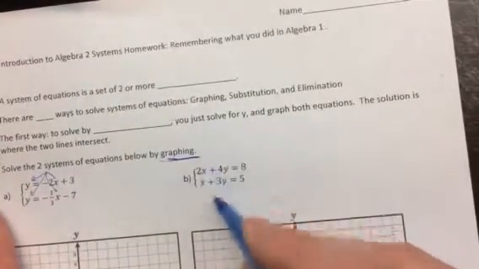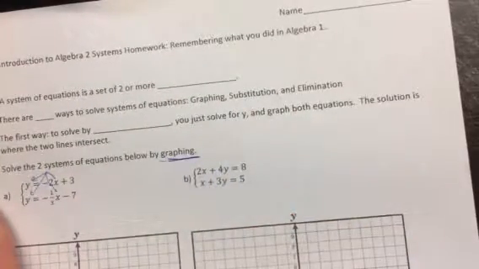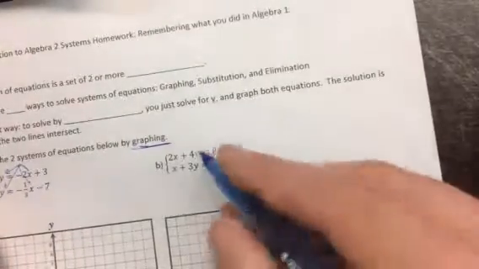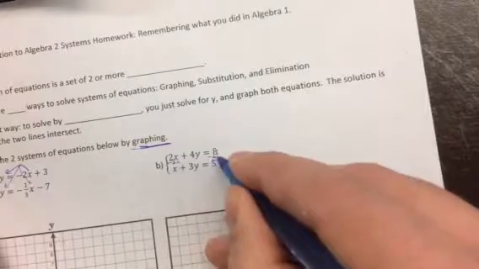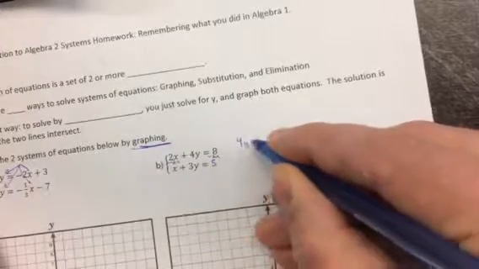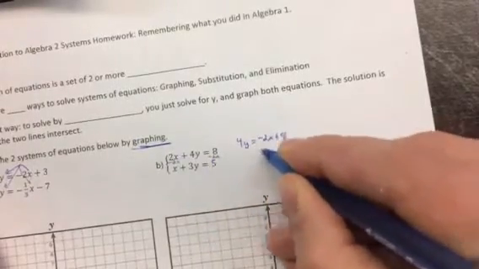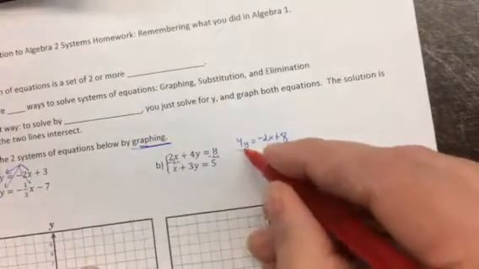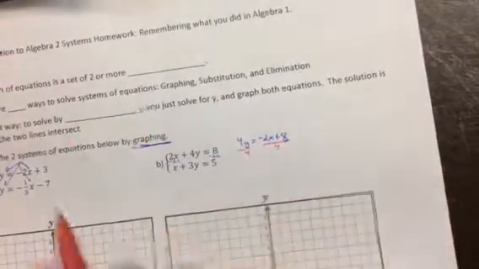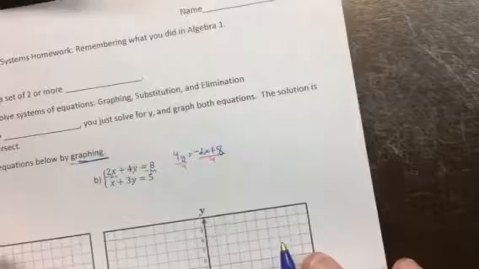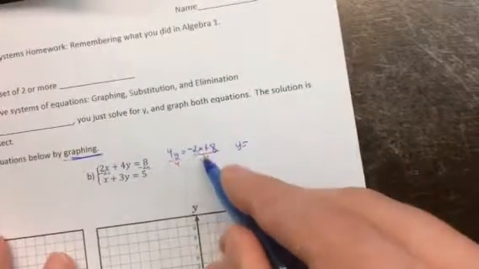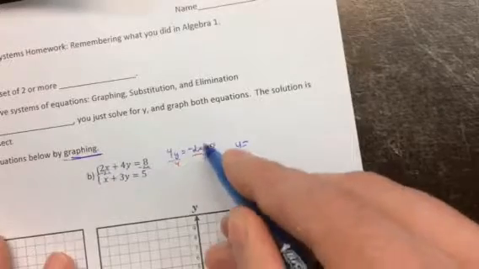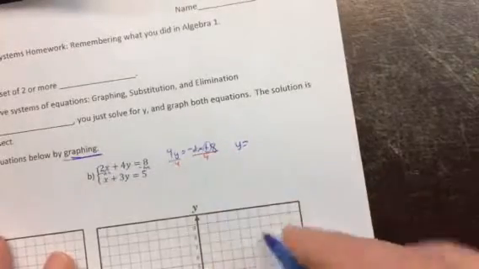I'm going to do the harder one here. To be able to graph this, we really want to get it in slope-intercept form. So the first thing to do is solve for y. So we subtract 2x from both sides, for y equals negative 2x plus 8. We divide by 4 on both sides. And remember, dividing, just like multiplying, distributes.